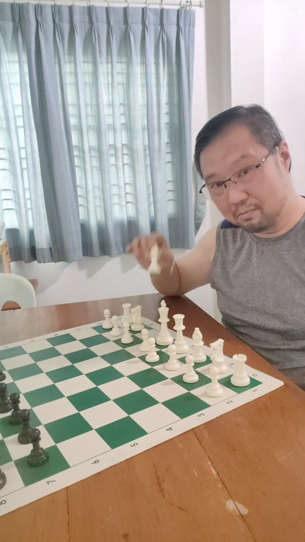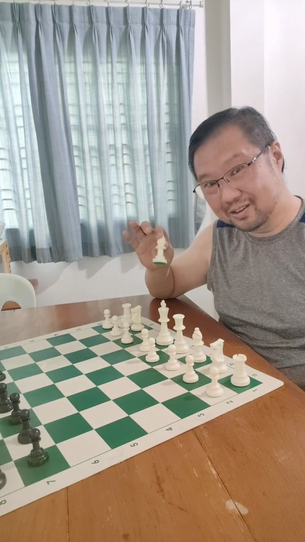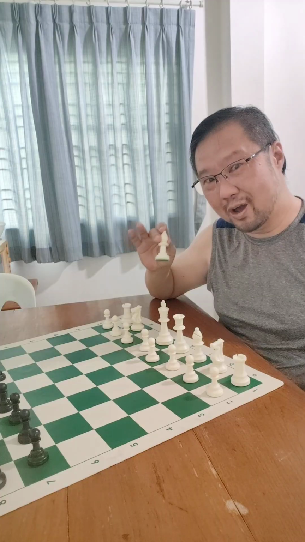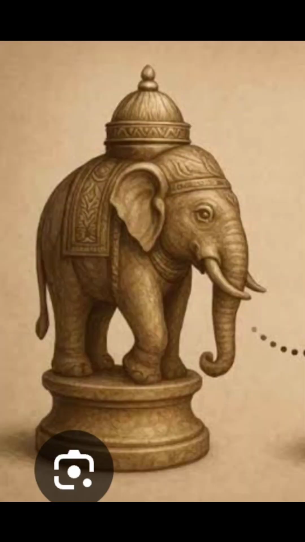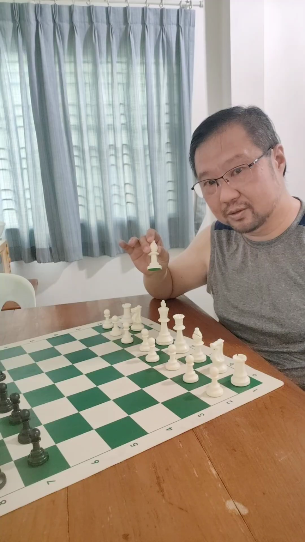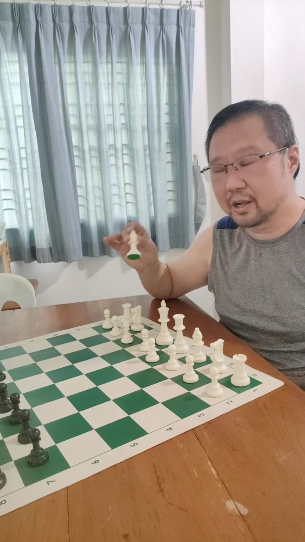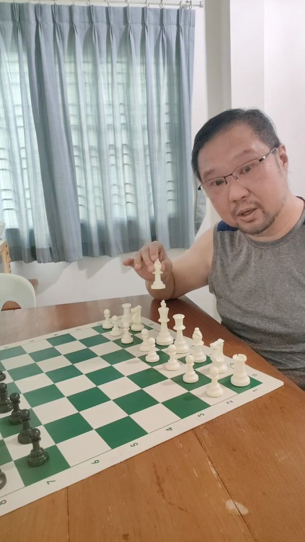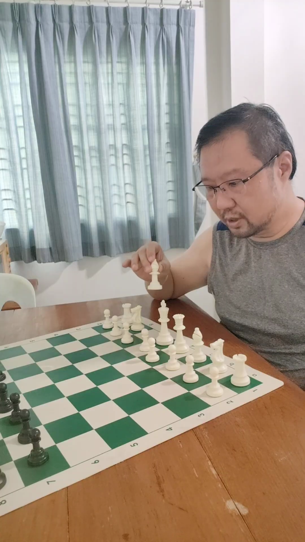Next one is the bishop. Fun fact, the bishop used to be a war elephant. Chess was originally from India, and then it moved on to the Middle East, and then from the Middle East to Europe.